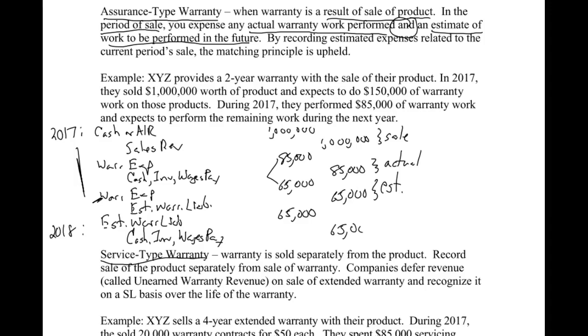And then we would just start that process back over every time we sell a product. So you can see as we're constantly selling products, this number is never going to zero out. We're going to estimate it and true it up at the end of each period and try to keep a number for all the future work on the books. So that's the assurance type warranty.